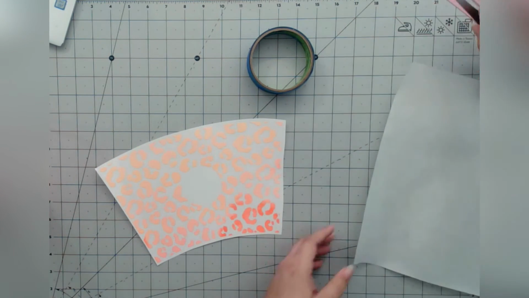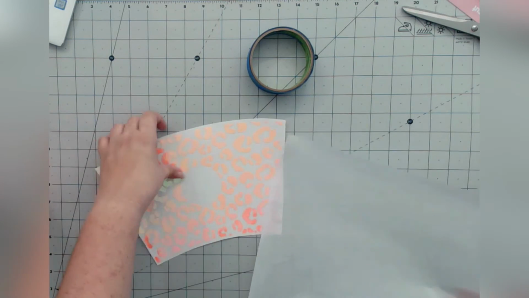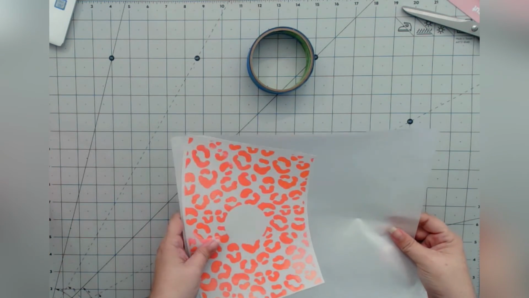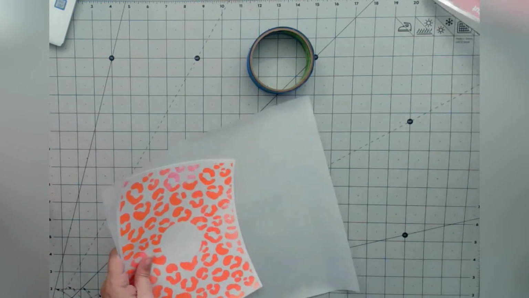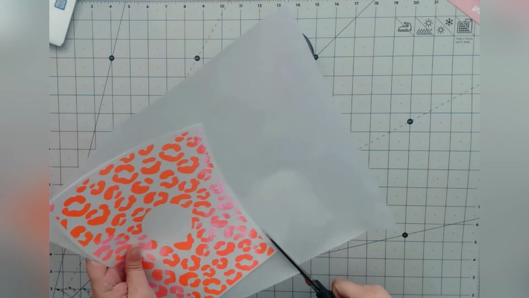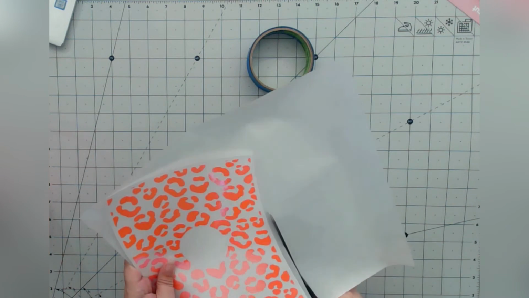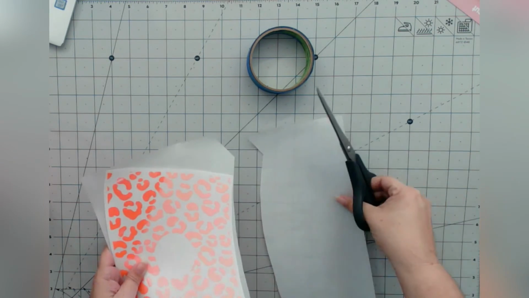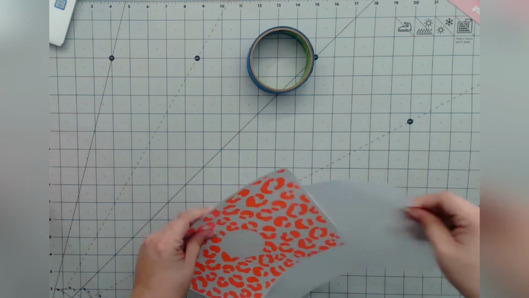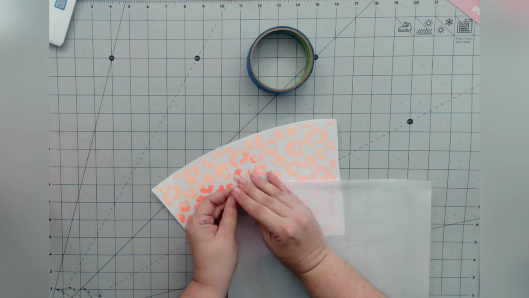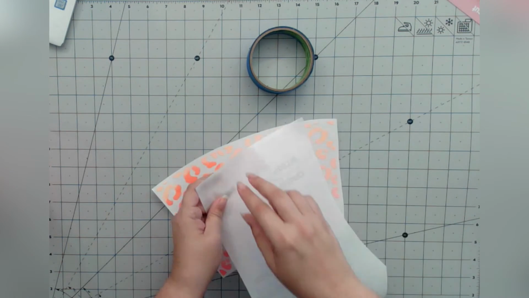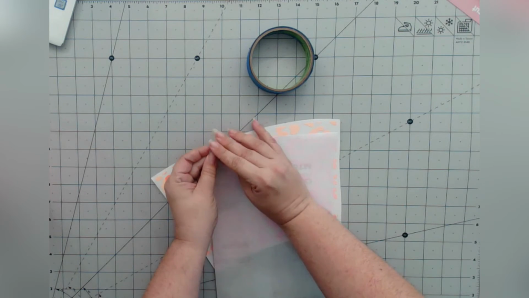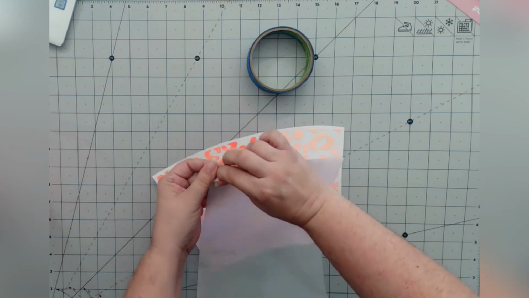So the first thing that we're going to do is I'm going to trim off a piece of transfer tape. Now don't think too hard about this. We will be trimming this transfer tape again, and that will make more sense when we get there. But for now, I just want to peel this from the backing, but do not discard the backing. We will be using it again.